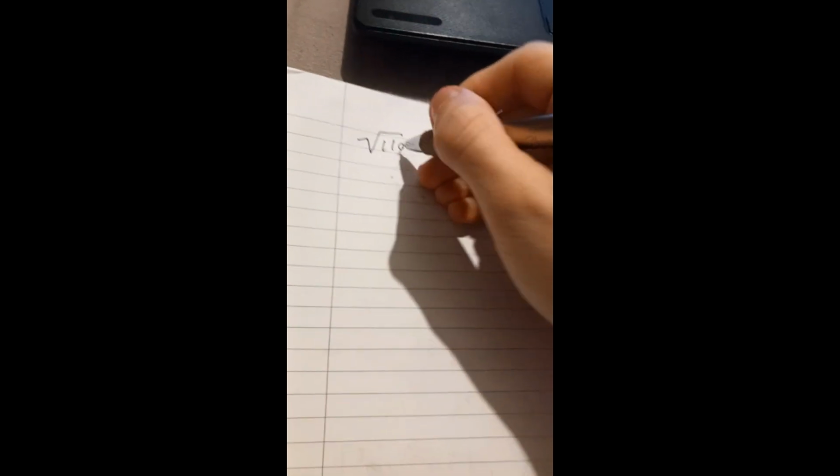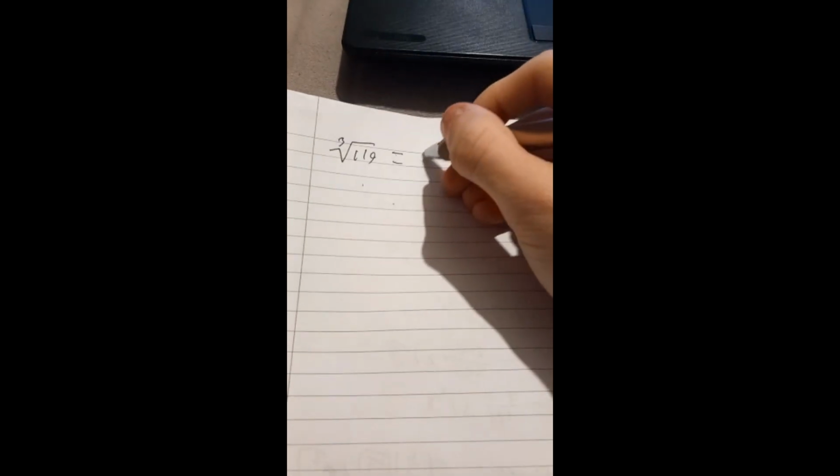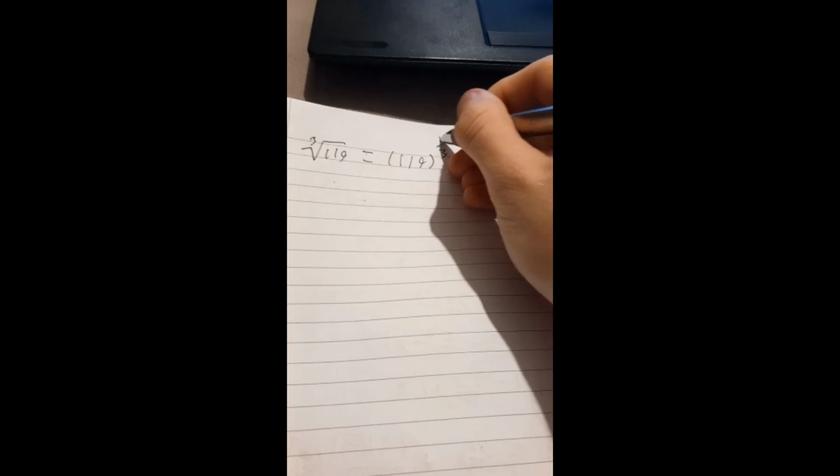Alright, we're actually going to speedrun this question. Same method as before. So, root 119 is just... Oh, cube root even. Cube root of 119 is literally 119 to the power of a third, right?